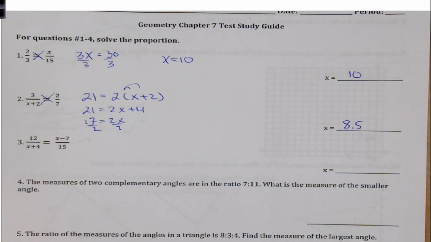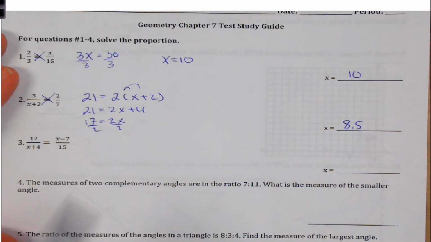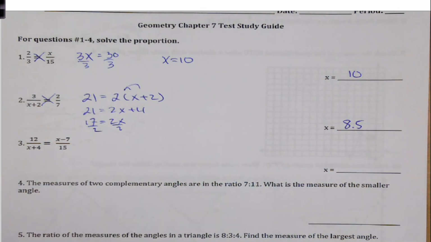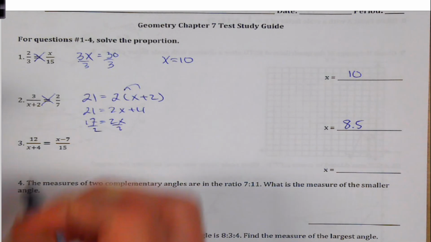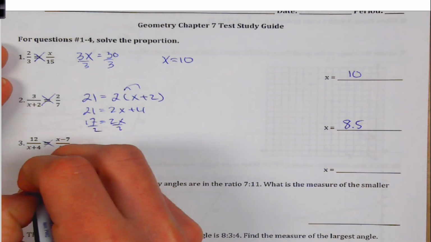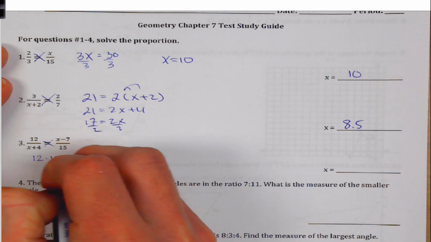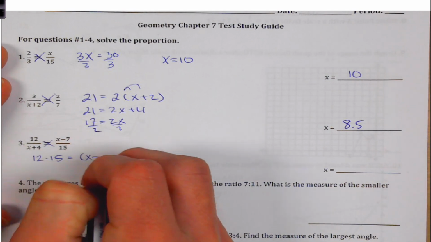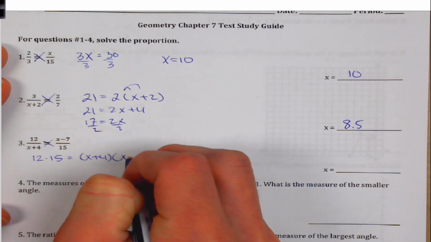Which, yes, decimals are okay. You will see decimals on the test as well. So don't fret. Number 3, definitely a more challenging one, and one we will see on the test. So cross multiply, and we get 12 times 15 equals x plus 4, and then x minus 7.